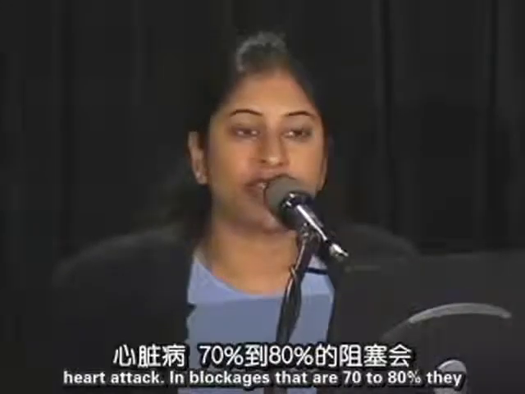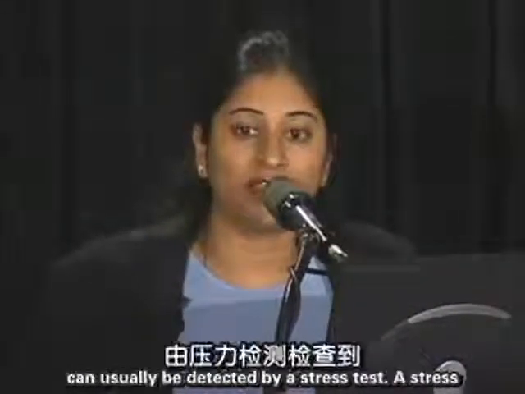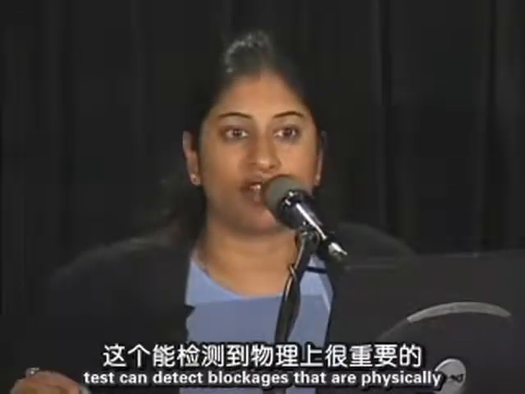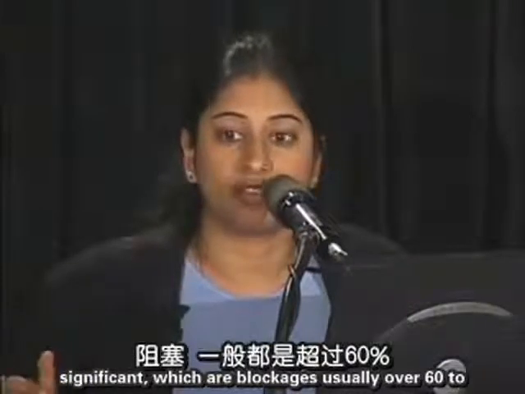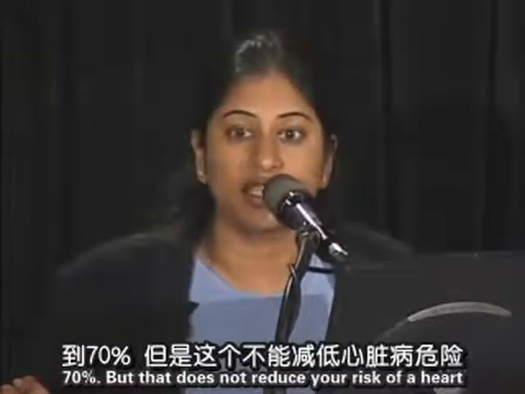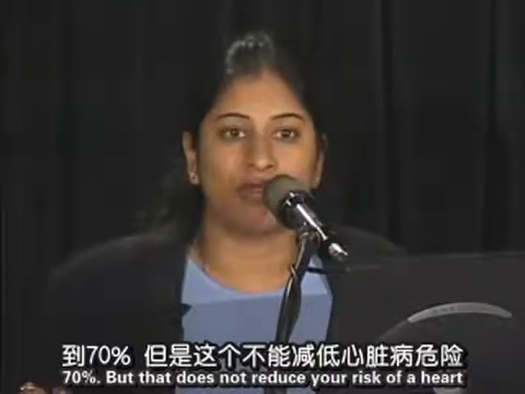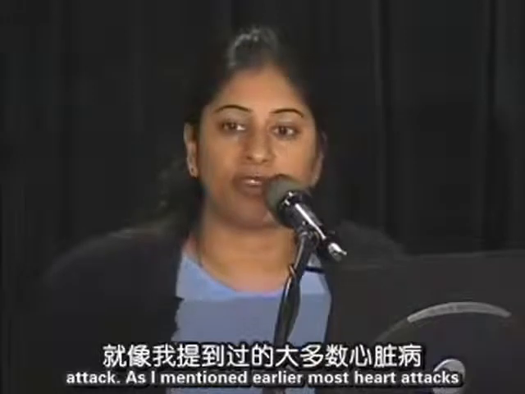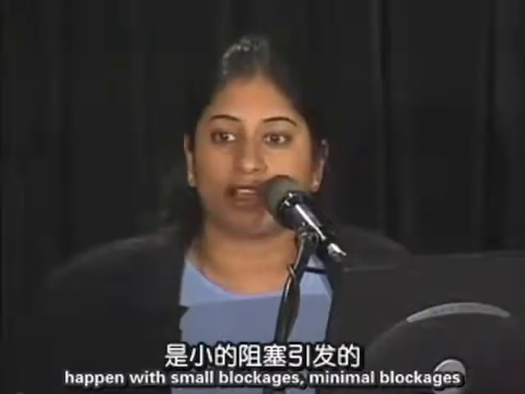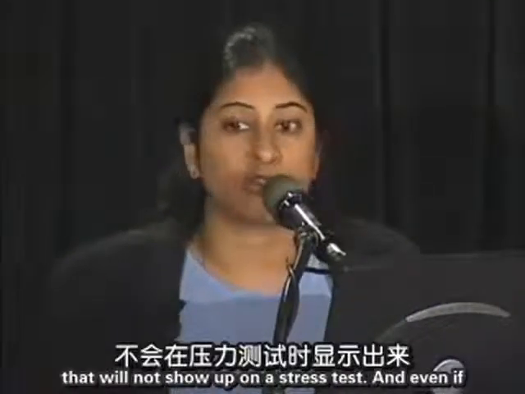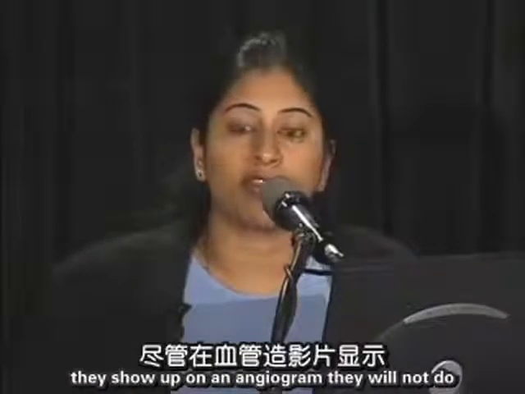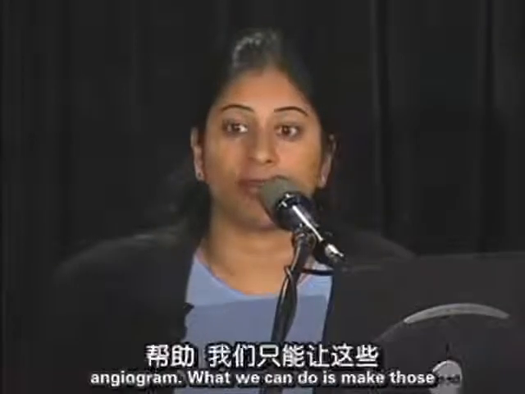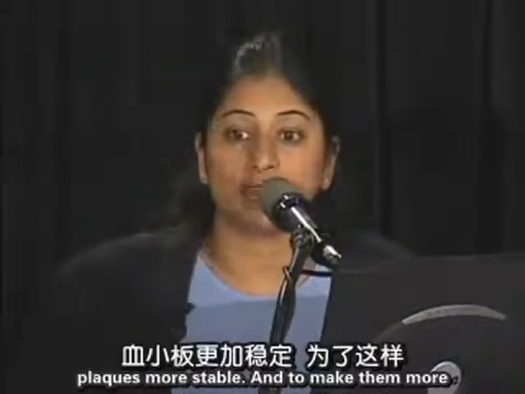In terms of blockages that are 70 to 80%, they can be detected usually by a stress test. Stress tests can detect blockages that are physiologically significant, which is usually blockages over 60 to 70%. But that does not reduce your risk of having a heart attack because, as mentioned earlier, most heart attacks happen with small blockages, minimal blockages, which will not show up on a stress test. And even if they show up on an angiogram, we will not do anything with those blockages that are under 60% on an angiogram. What we can do is make those plaques more stable.